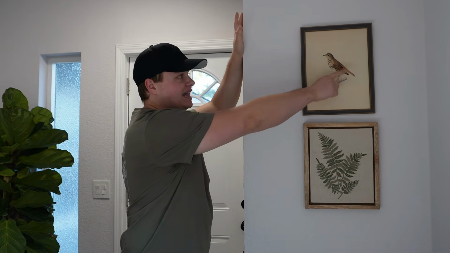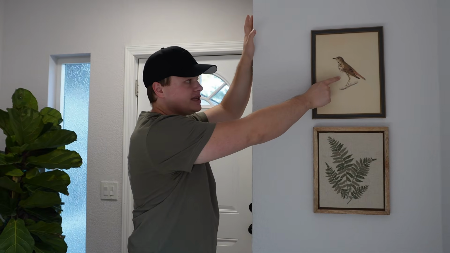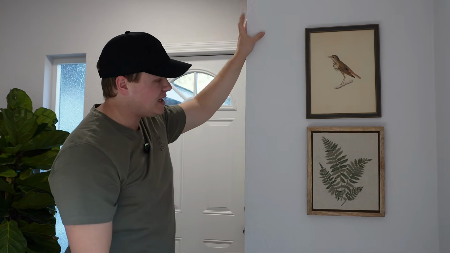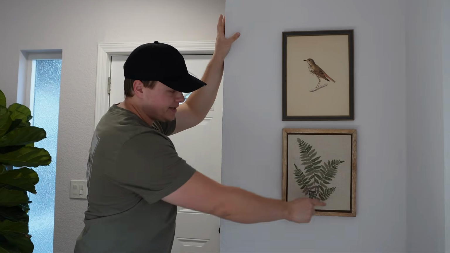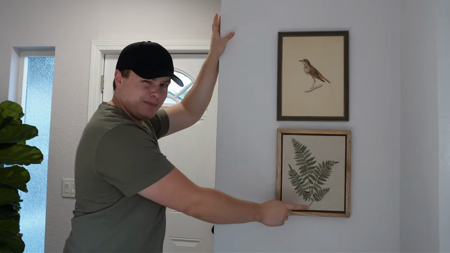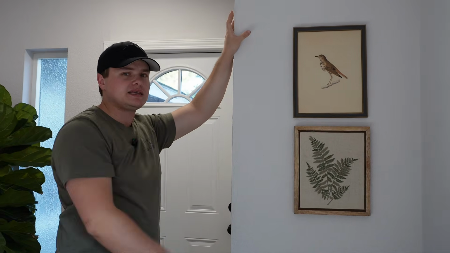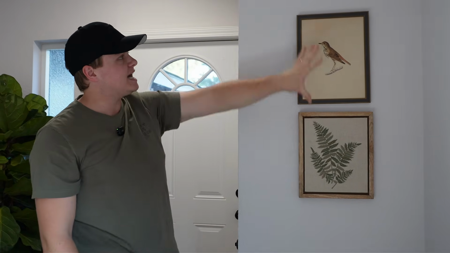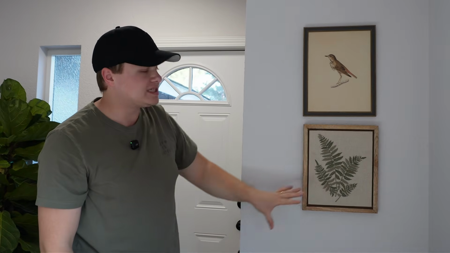So I'm always trying to find decorations that have animals. I like pictures with animals, like this one right here. This is a bird. And I also like pictures that have plants, like this right here. This is a plant. I'm not sure what type of plant this is, but it is some type of plant right here. So I like to decorate my home with pictures of nature.